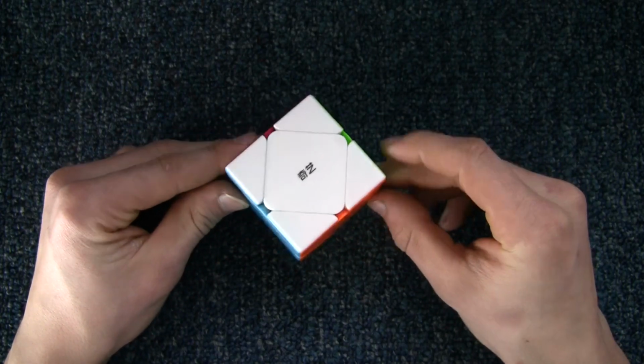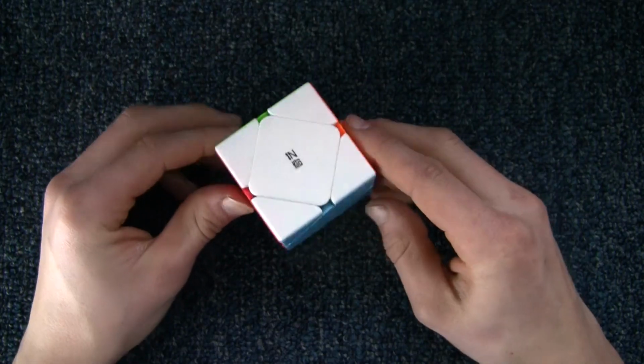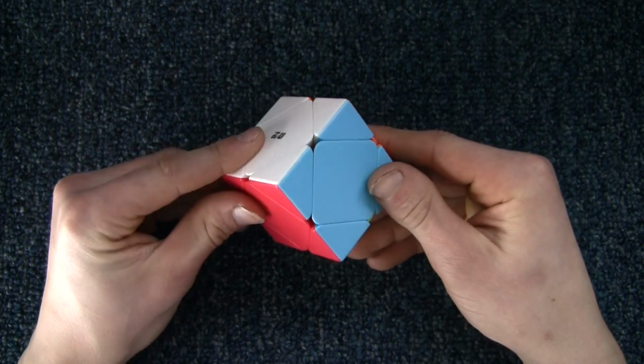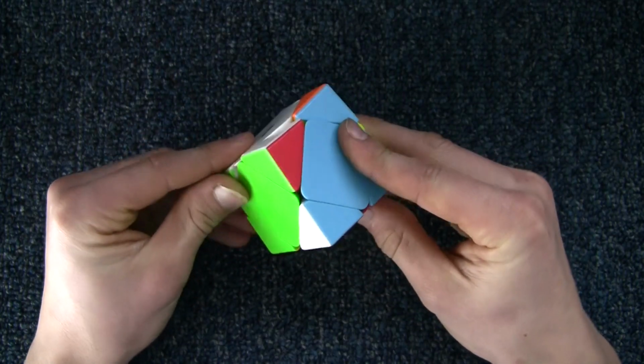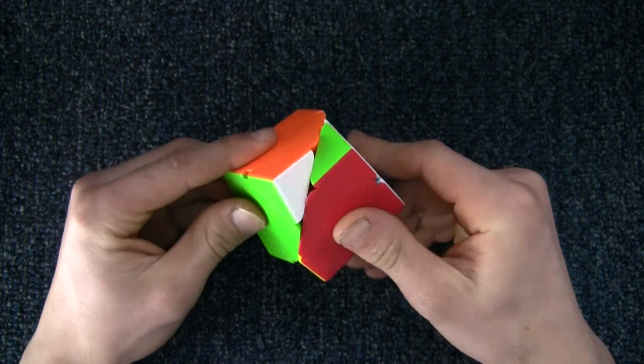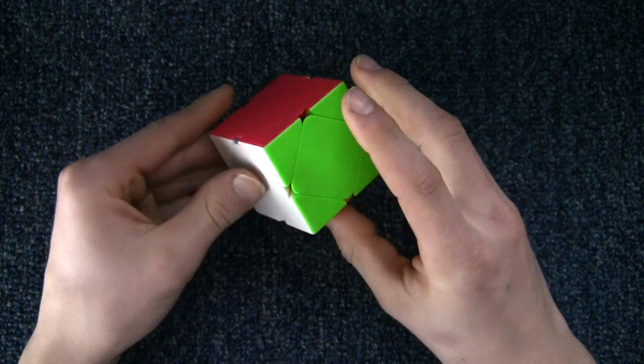Today we're going to be looking at the Skewb cube, and it's a pretty simple cube. It rotates on these corners. Just pick two opposite corners and rotate them there. And let's scramble and get right in.